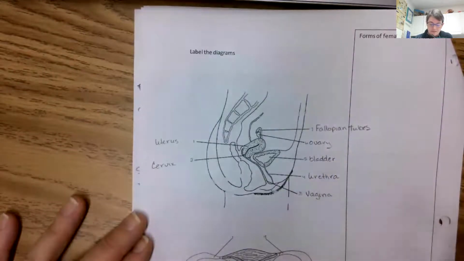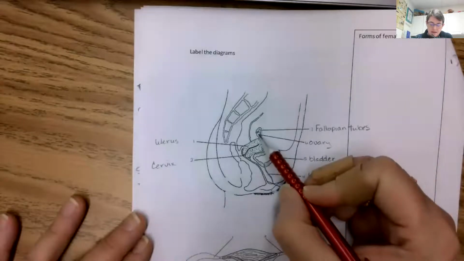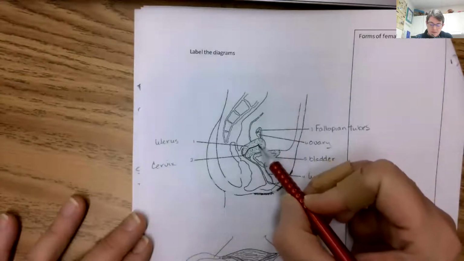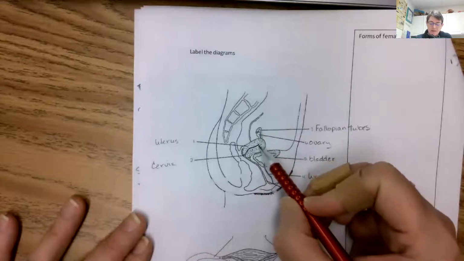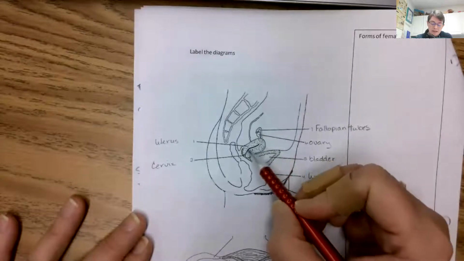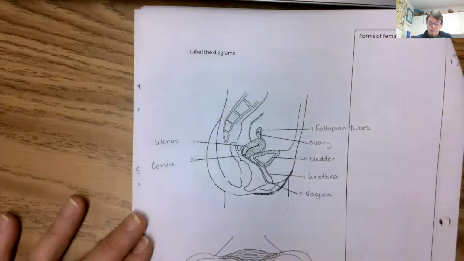All right, so the egg comes out of the ovary, travels down the fallopian tubes into the uterus. If it is fertilized on the way there, or when it gets into the uterus, there's a baby. If not, it's shed during menstruation.